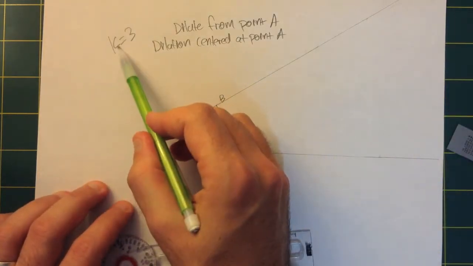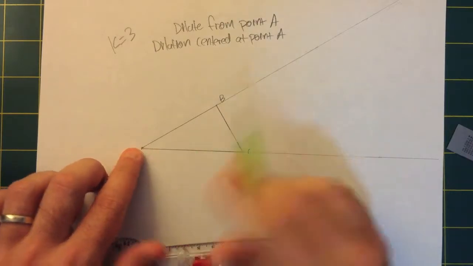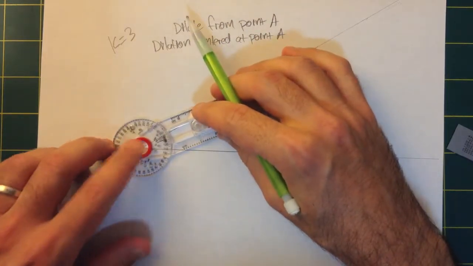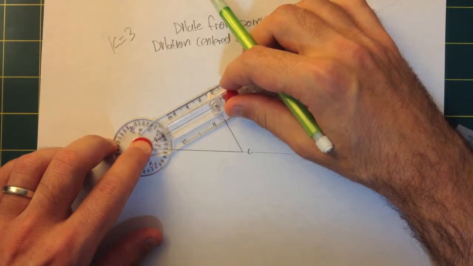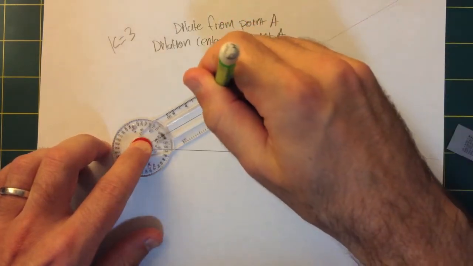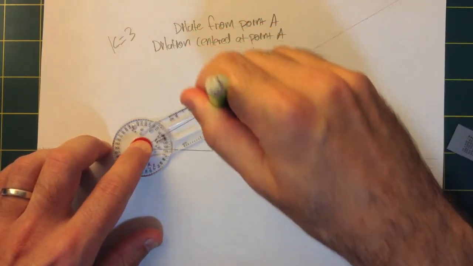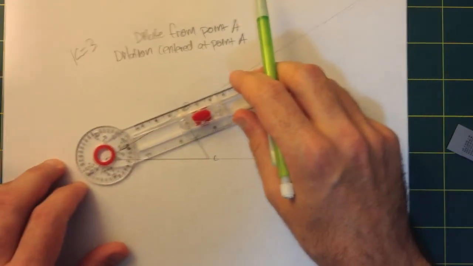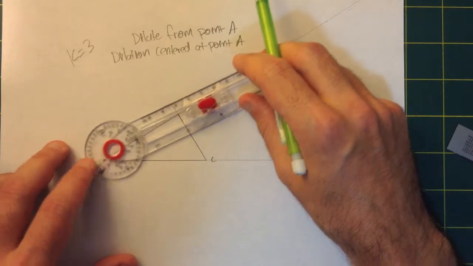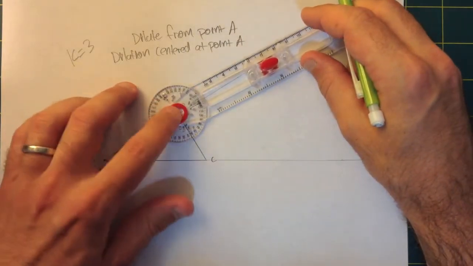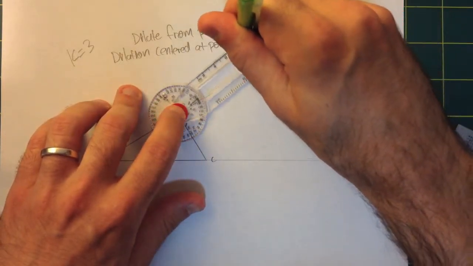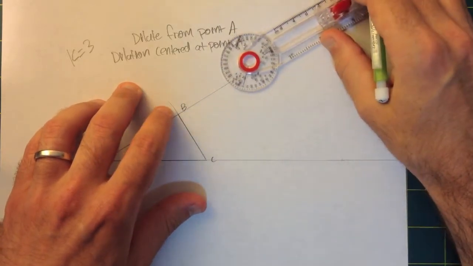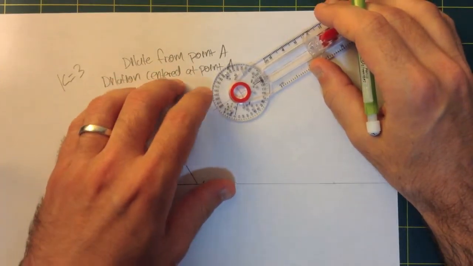And now I just need to triple everything, triple every distance. The distance from A to B, I'm going to measure what it is. I'm going to check my measurement. Yep, that looks perfect. And now I'm going to extend. So if I make one copy of it, that would be doubling it. If I make a second copy of it, that would be tripling it.